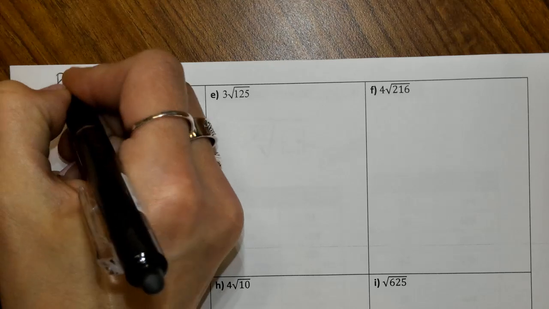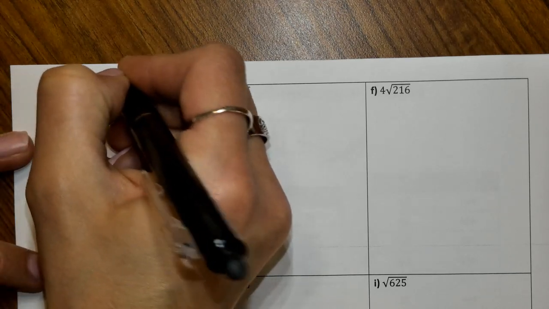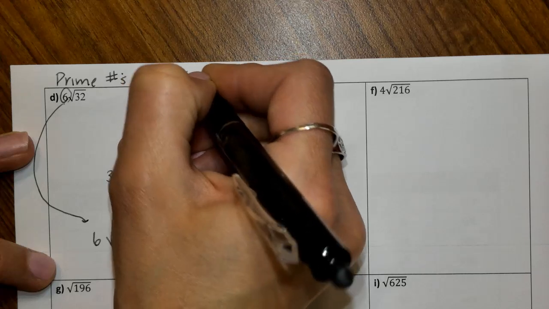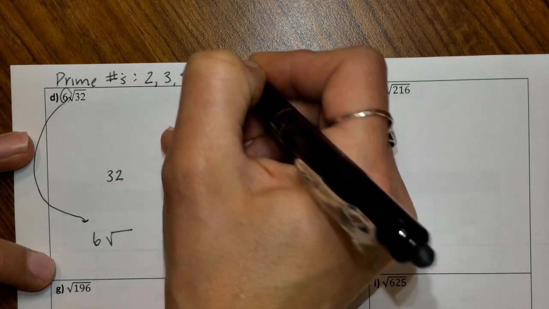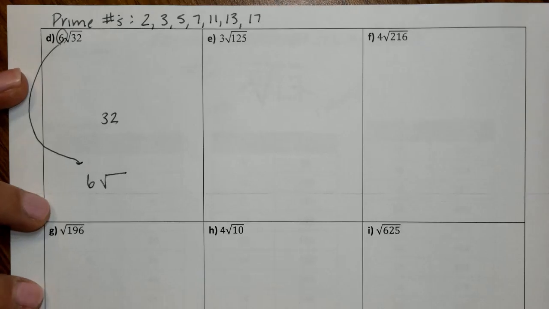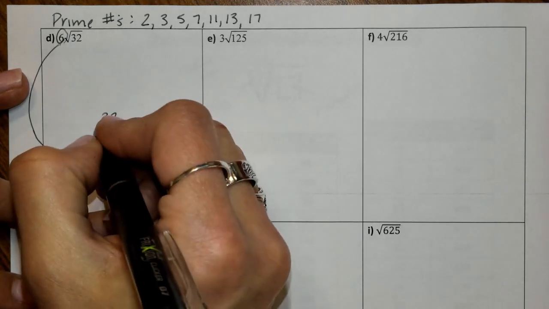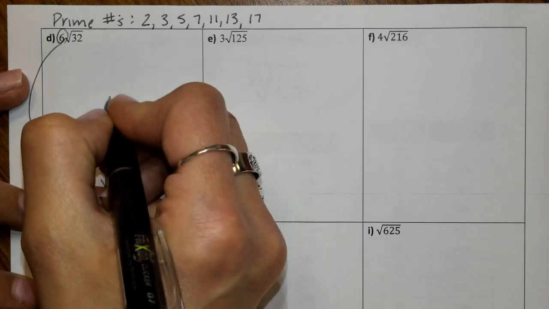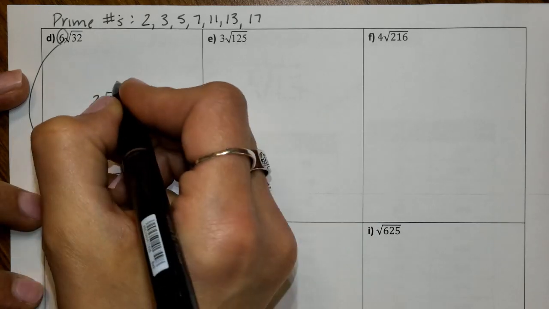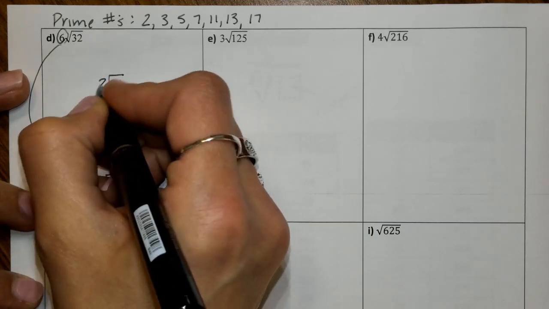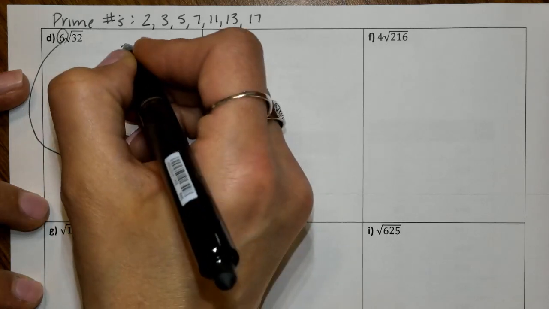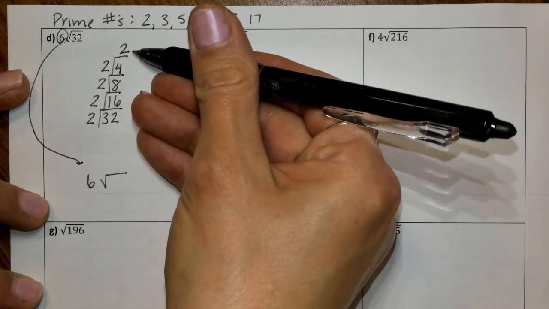Again, prime numbers. Go ahead and write out those same ones, 2, 3, 5, 7, 11, 13, and I've rarely ever seen 17 in our work. But start with the smallest prime number possible. 2 can go into it 16 times. We can still divide by 2 to get 8. Still divide by 2 to get 4. Still divide by 2. We get 2. Prime number at the top of the tower.